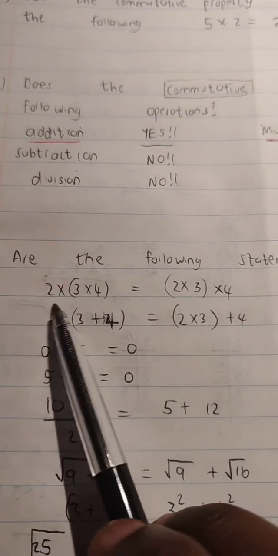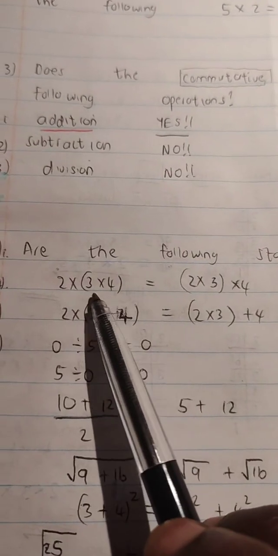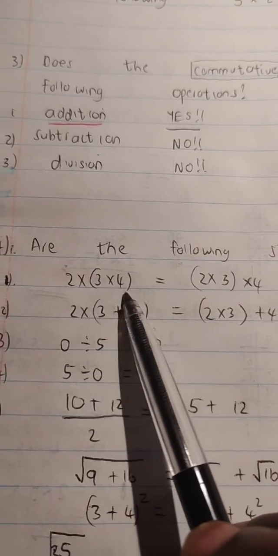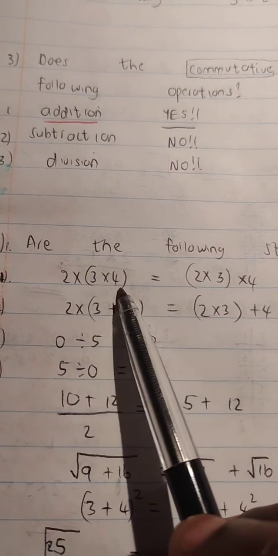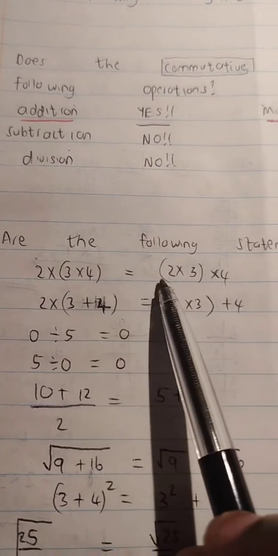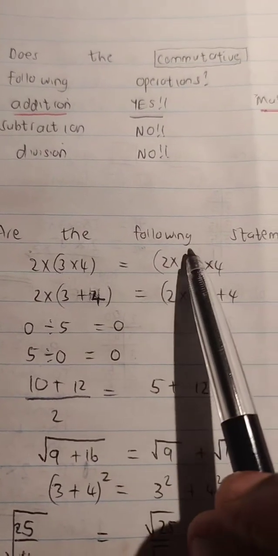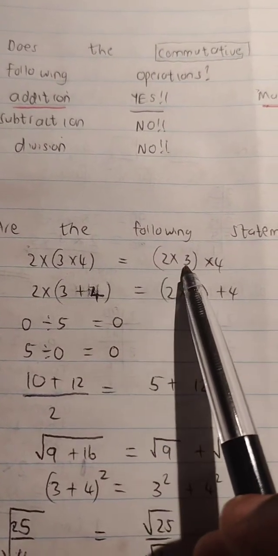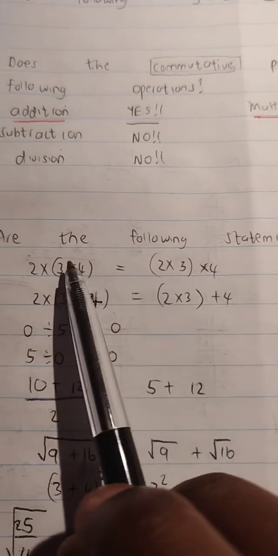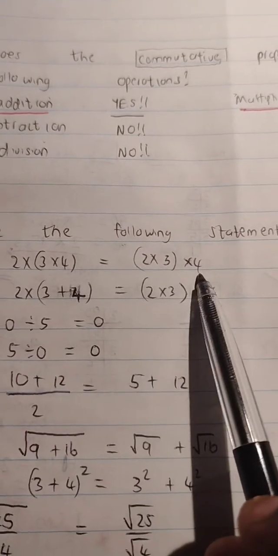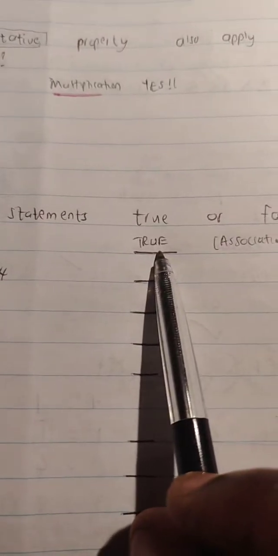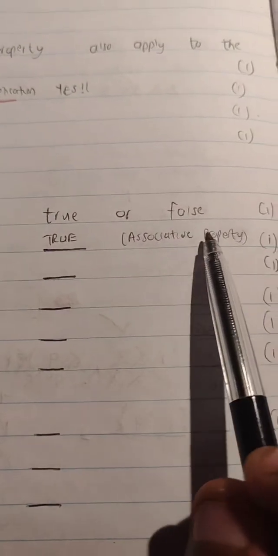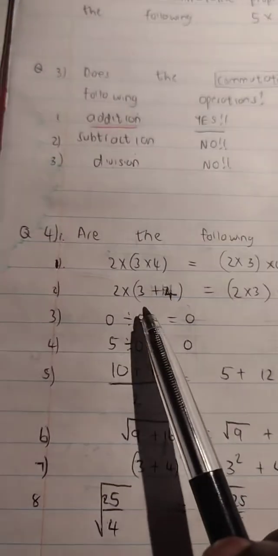So in the midst of your multiplication of these 3 numbers, we associate or group 3 and 4 in brackets with the same order of numbers. Here we are associating 2 and 3. So therefore we say that this is truly equal to that. It's true, not false. The property that we are using is the associative property.